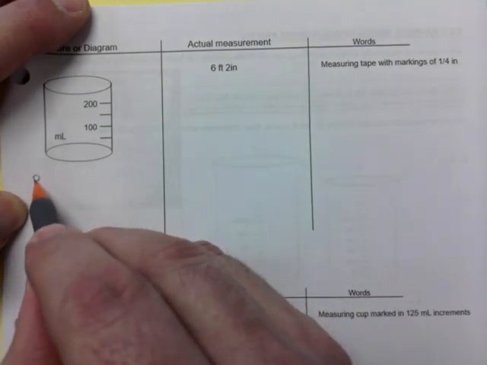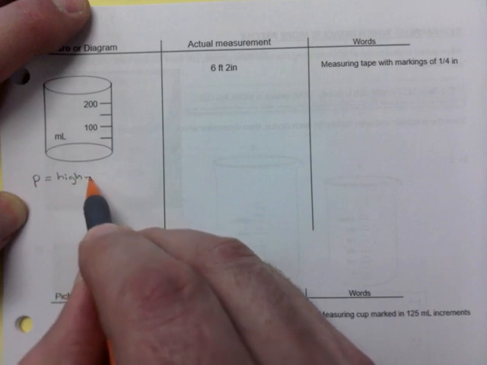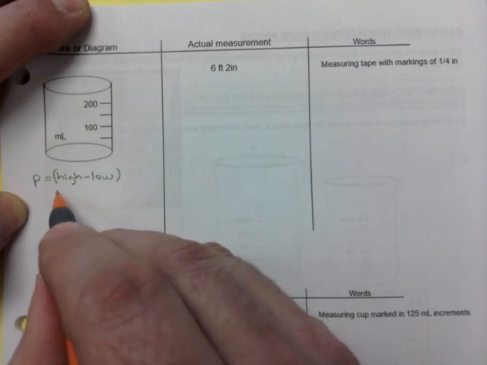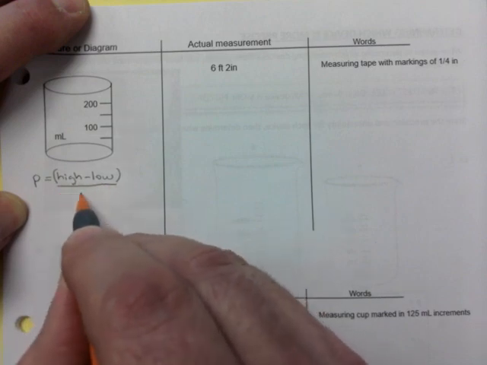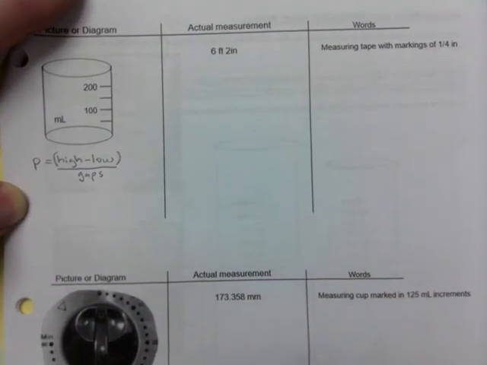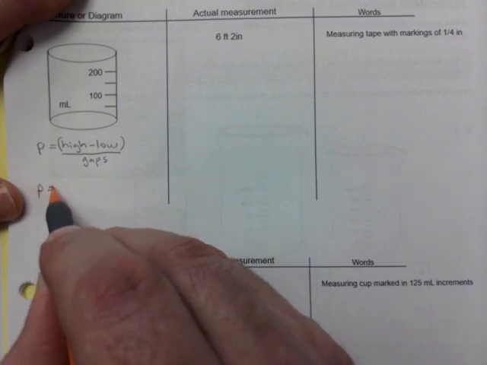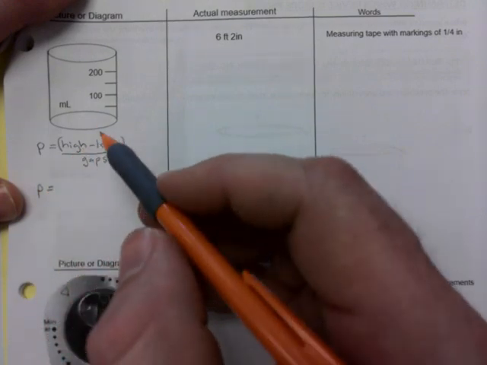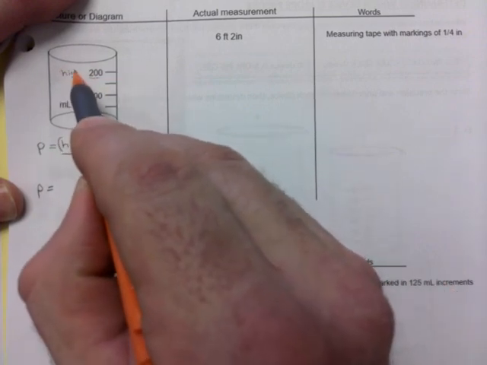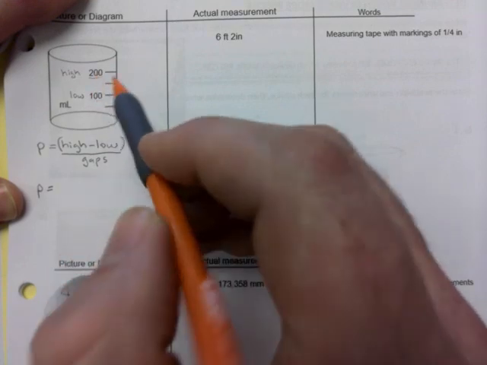The precision, I'm going to tell you, is high minus low, make sure that's in brackets, divided by the number of gaps. Okay, high minus low divided by the number of gaps. So we go precision. What's high minus low? In this case, I just grab two numbers that I see, high and low. So I focus on those.